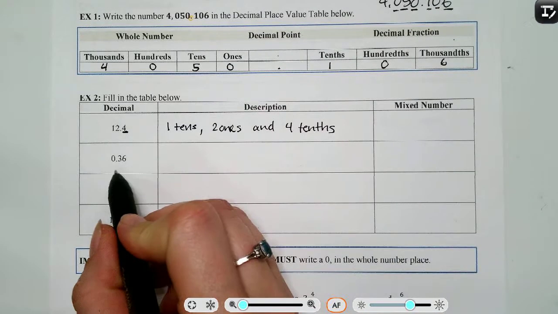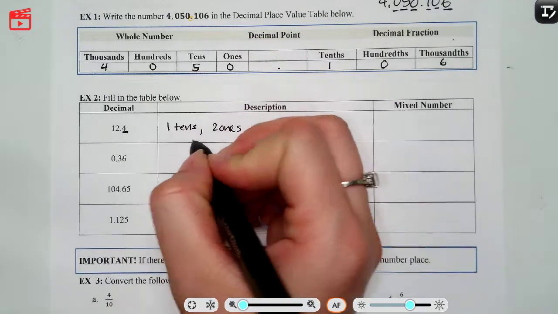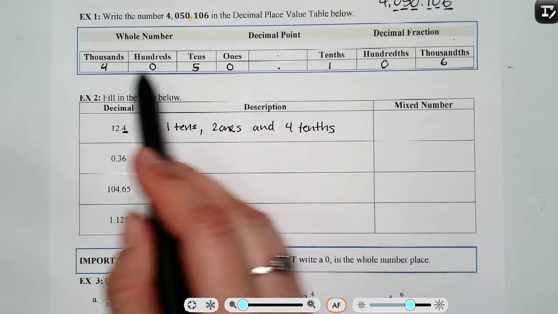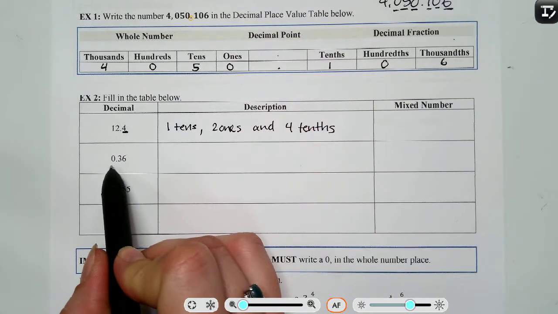All right, so for the next one, let's fill this in again. So we have, well, actually, we don't have any whole number part. There's 0 whole number parts.